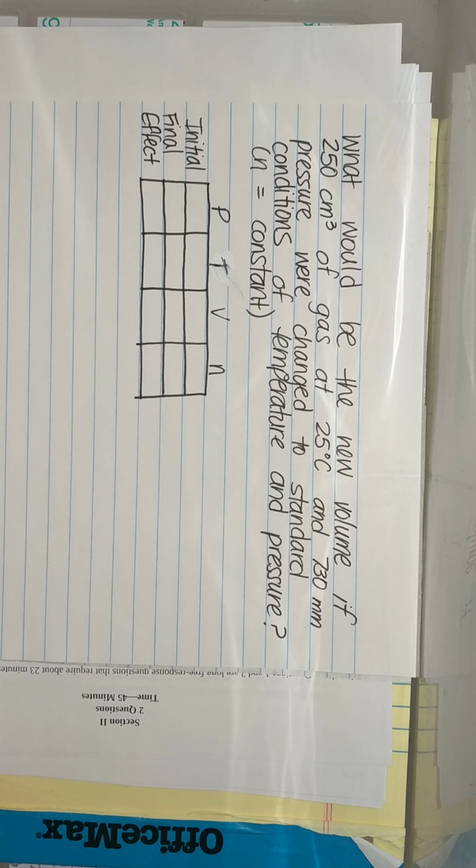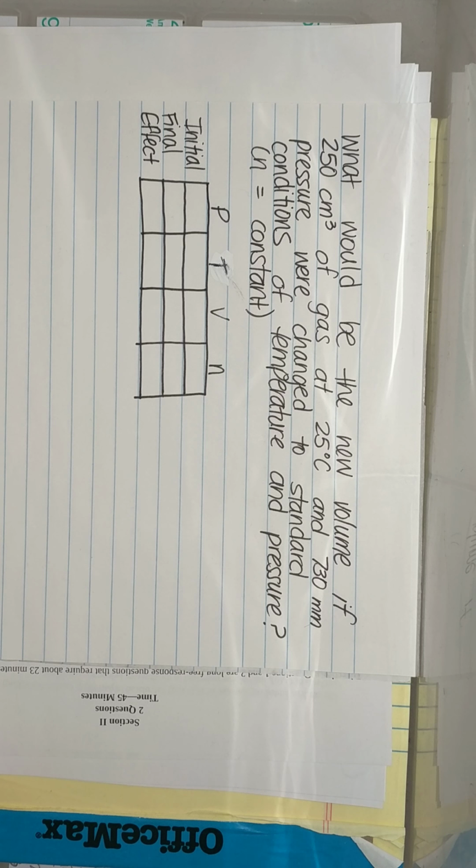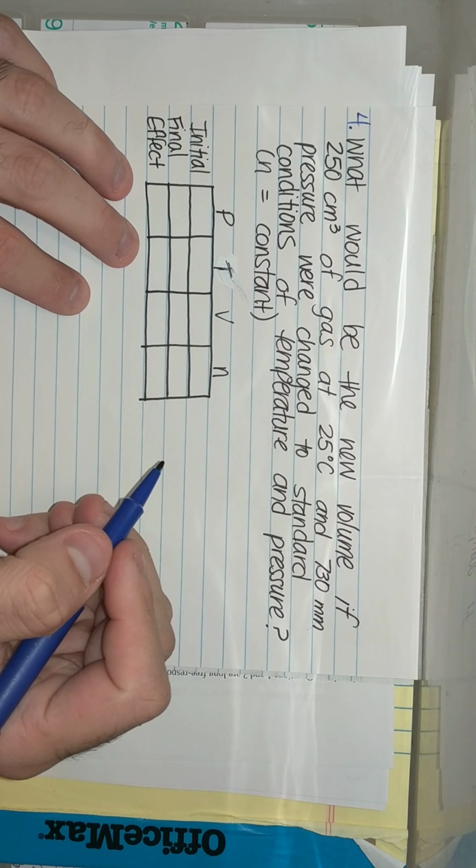All right, hey, honors chemistry. So I got a question. Shout out to Talia, about walking through another example of these PV = nRT calculations. So I'm looking at question number 4 from your worksheet.